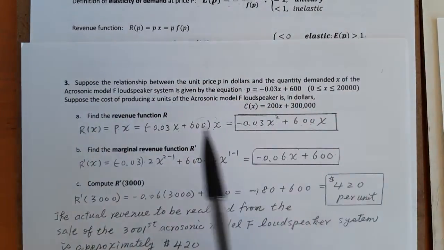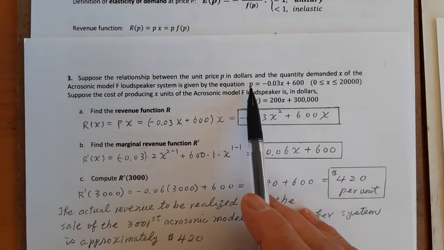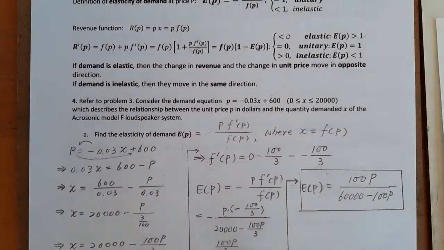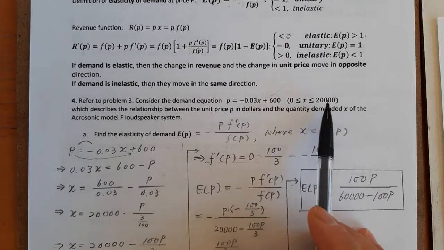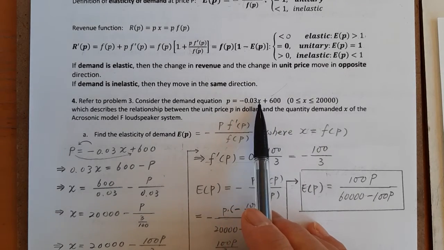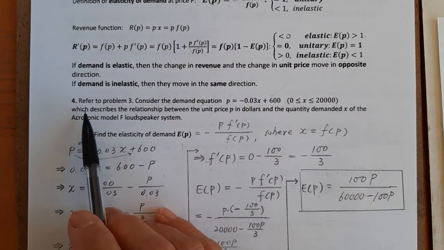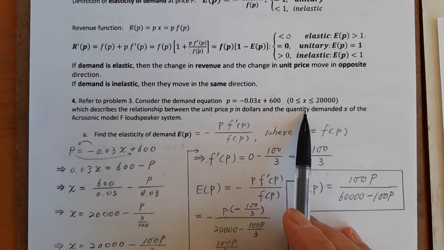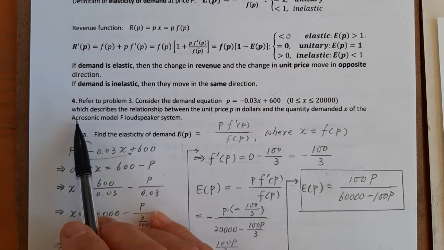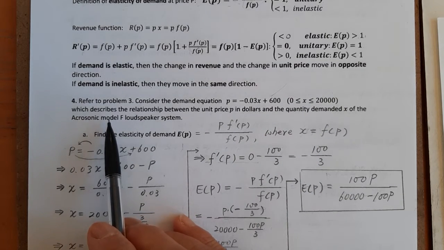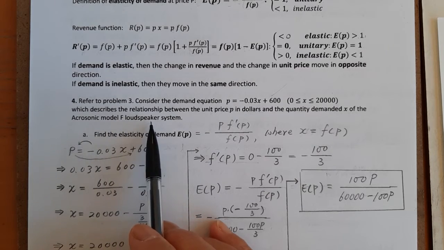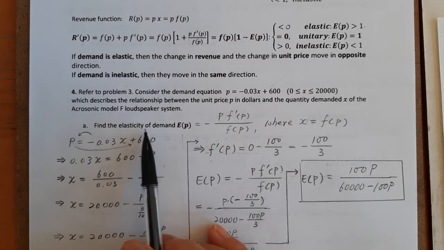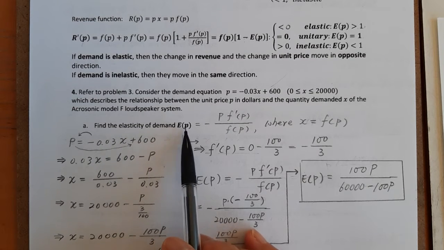This is given from problem 3: price in terms of quantity X. It describes the relationship between the unit price P in dollars and the quantity demanded X of the Rossonic Model F loudspeaker system. Find the elasticity of demand E of P.